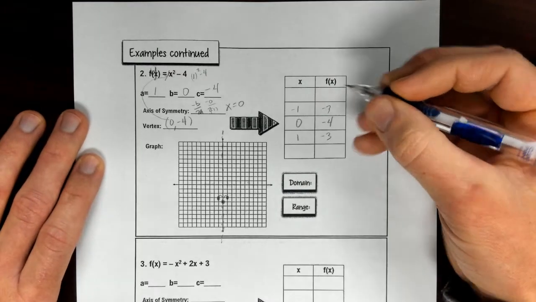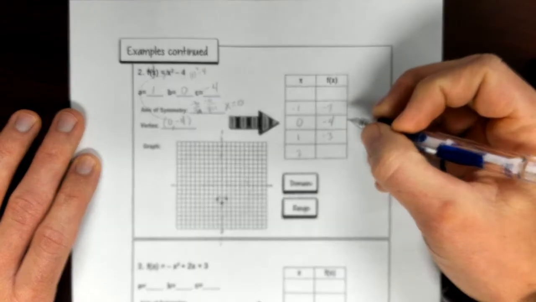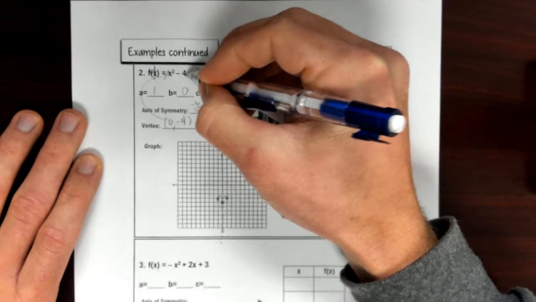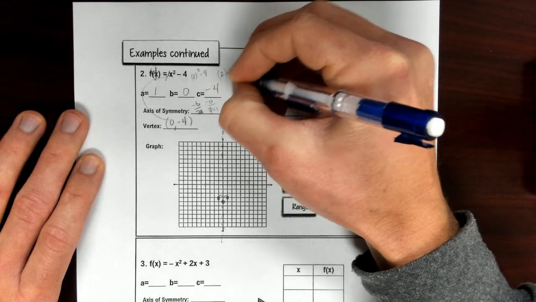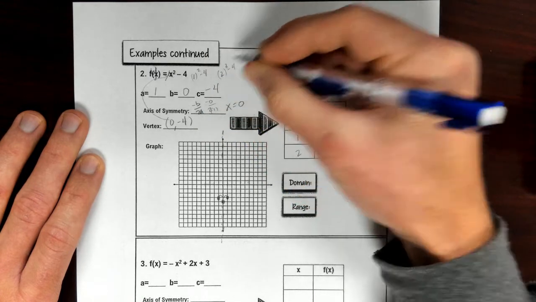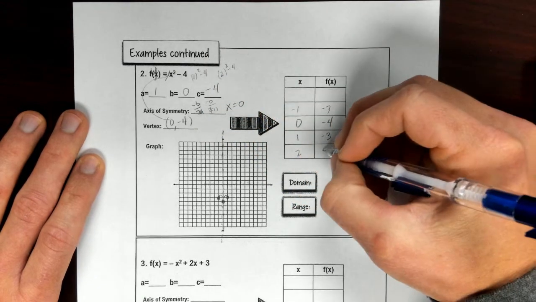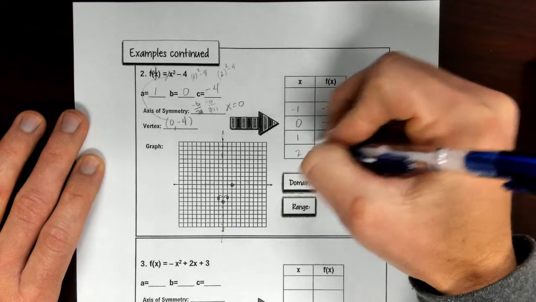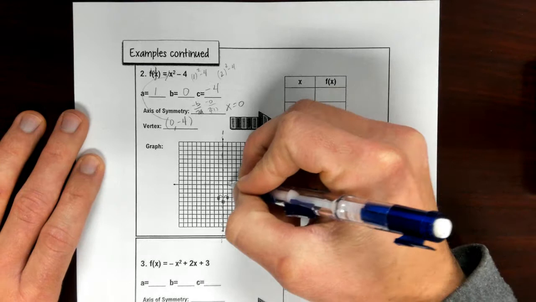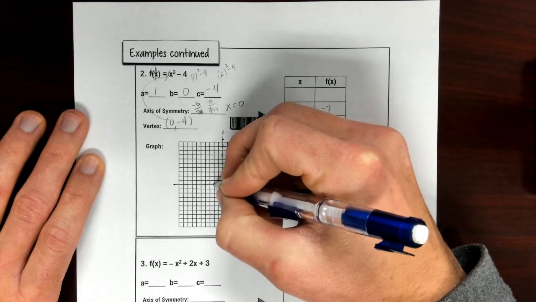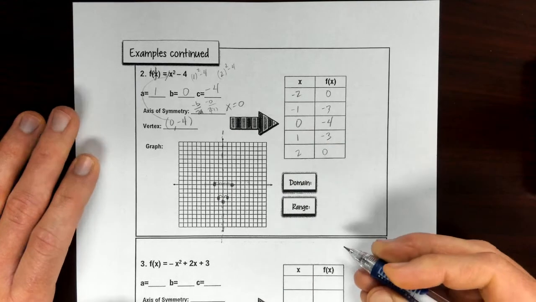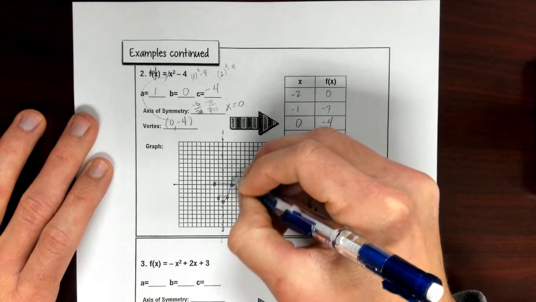Alright, let's find another one. Let's say positive 2. Right, so I'm going to plug in 2 in place of x. So 2 squared minus 4. 2 squared is a positive 4. Minus 4, that's 0. So your x-intercept is at 2, 0. Well, we also know, guys, that 2 units away on the other side is the point that corresponds to that. So here's your parabola.